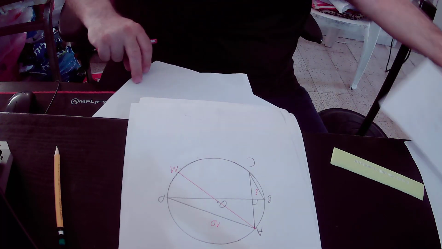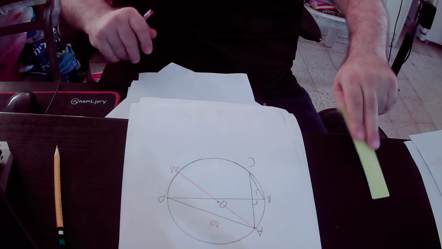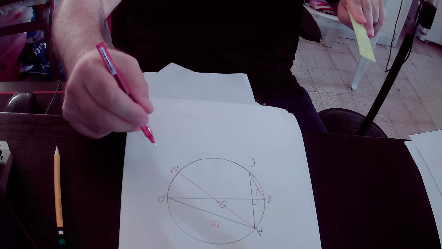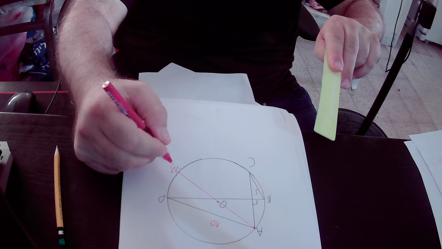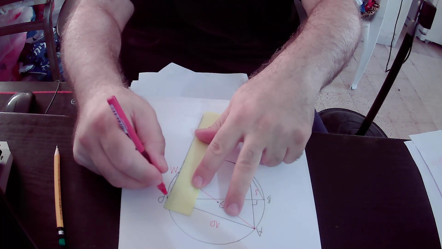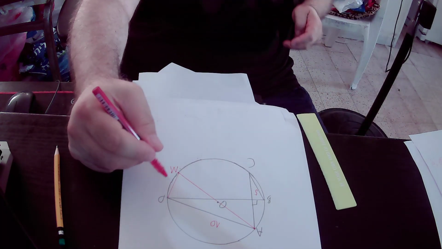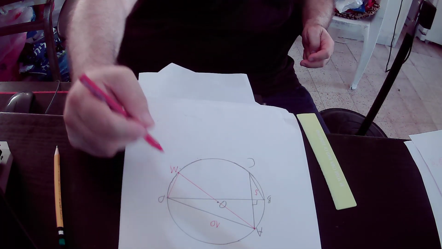Okay, in the next step we will connect together points A and D, points M and D by a straight line. Again, we connected together points D and M by a straight line.